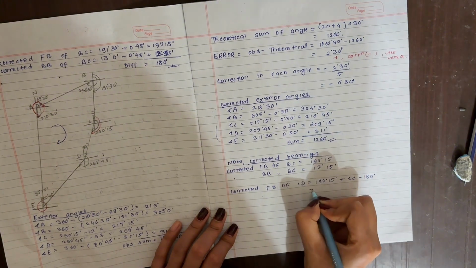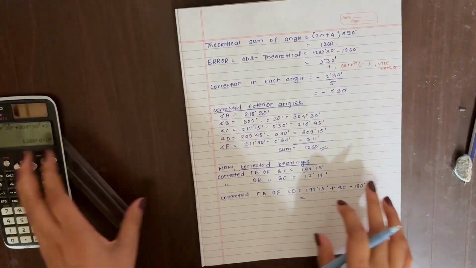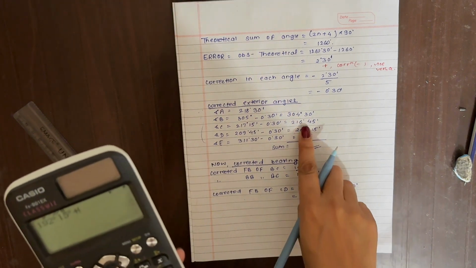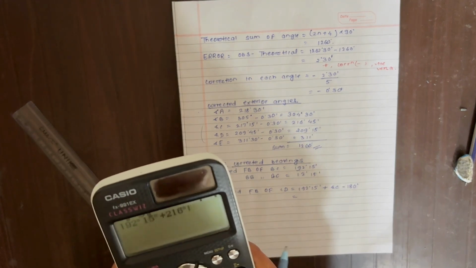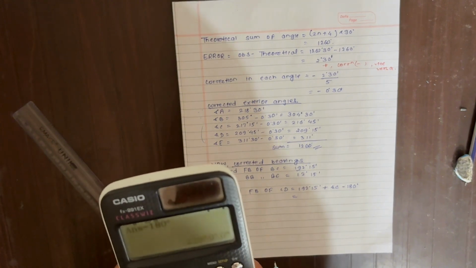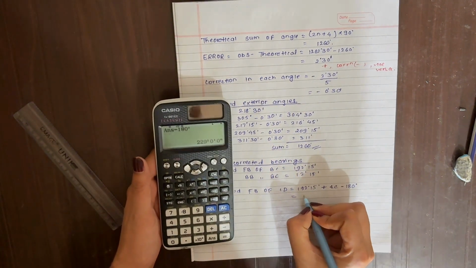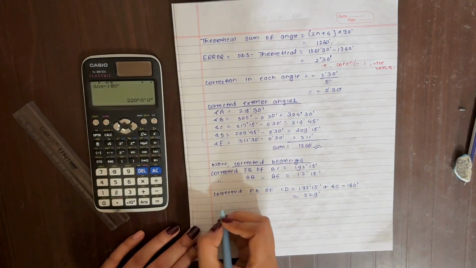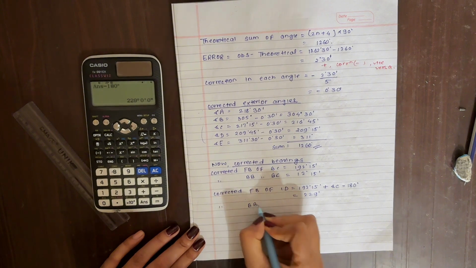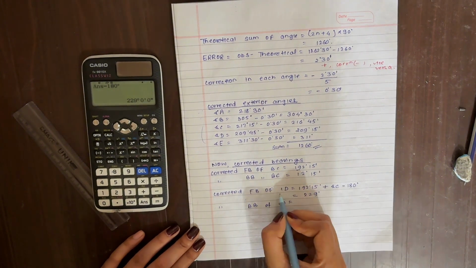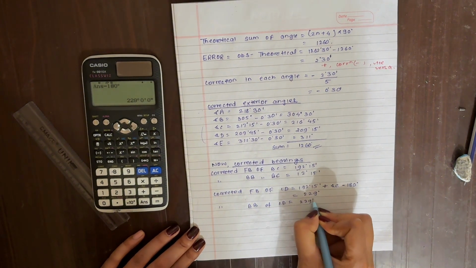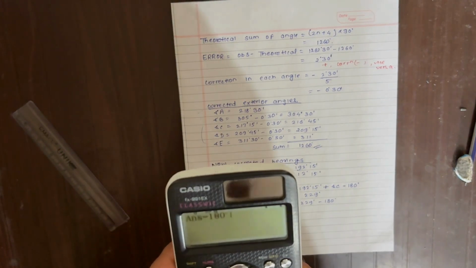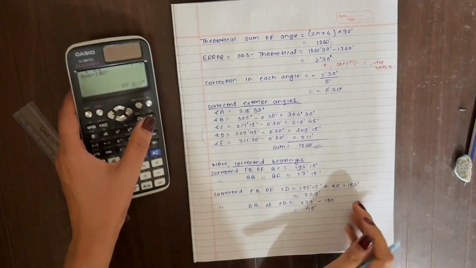So 192 degree 15 minute plus angle C, 216 degree 45 minute, minus 180 degree, that is 229 degree. Now corrected back bearing of CD is equal to corrected fore bearing of CD, that is 229 degree, minus 180 degree, that is 49 degree.